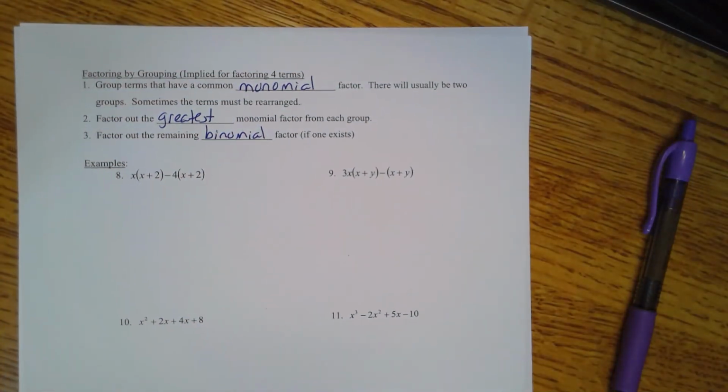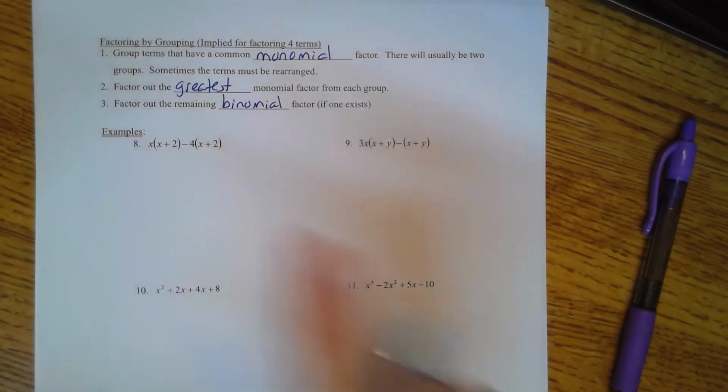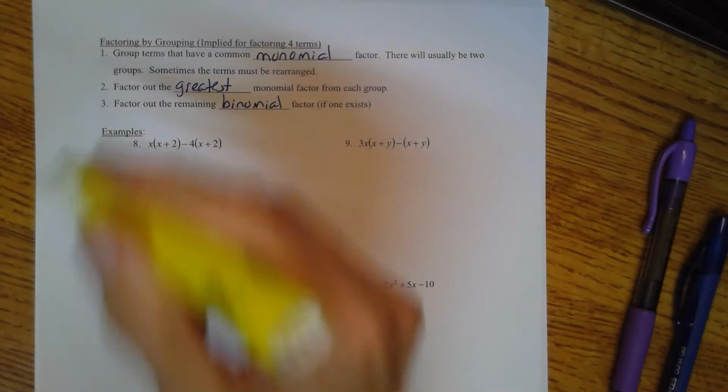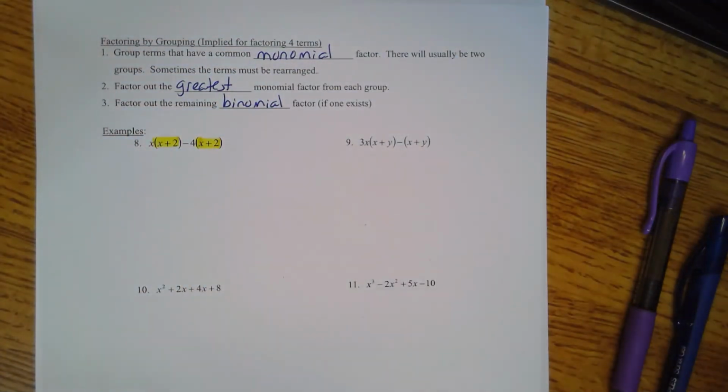So for example, on number 8, some of the factoring is already done for you. What I want you to realize is this is considered a GCF. It's in common in both of them.